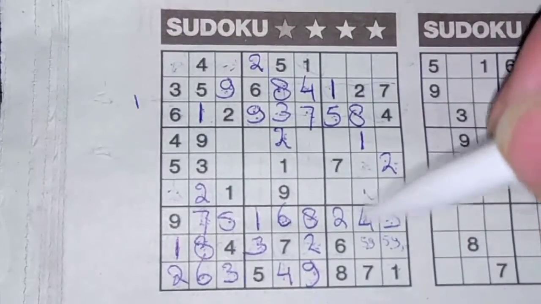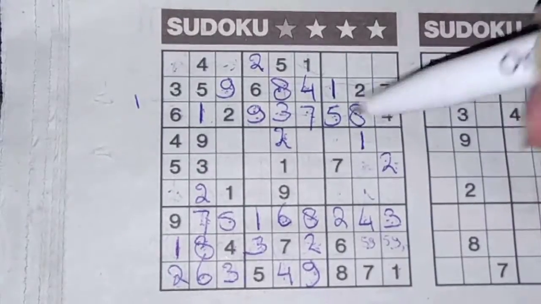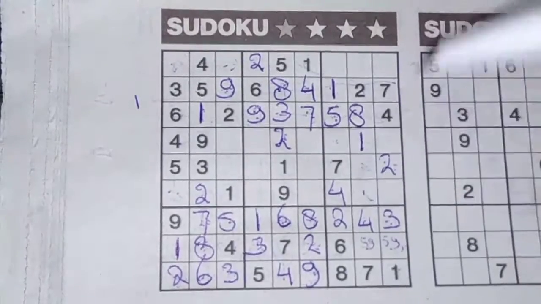4 in this column, 4 in the column next. So in that column, the only two places for the 4 should be here or there. But I see here 4, no 4 there. 4 should be here.